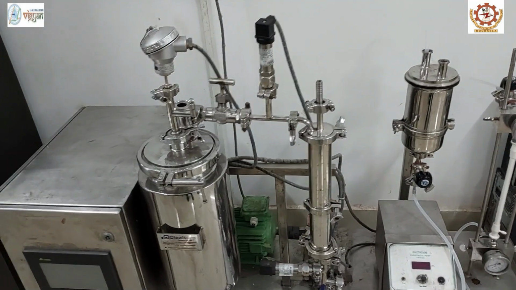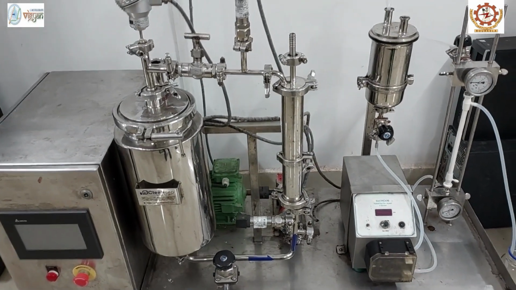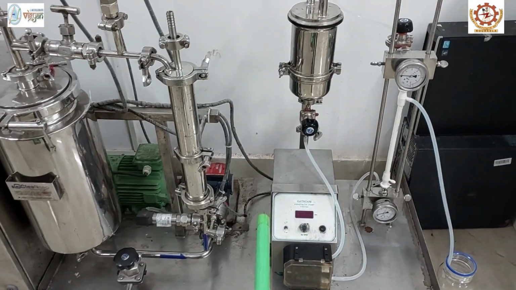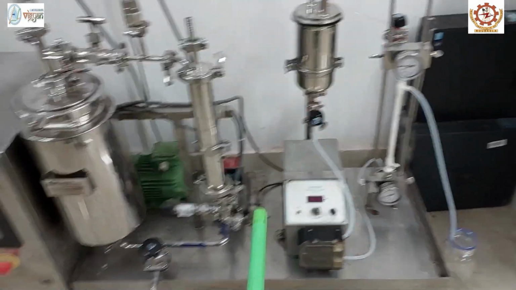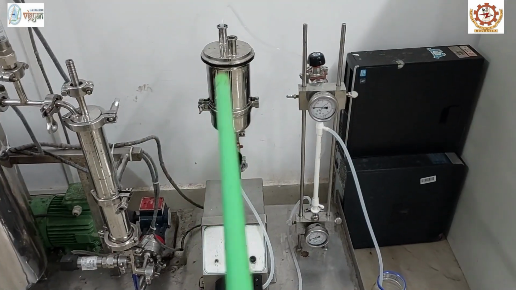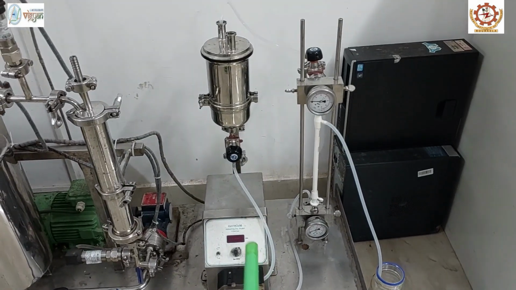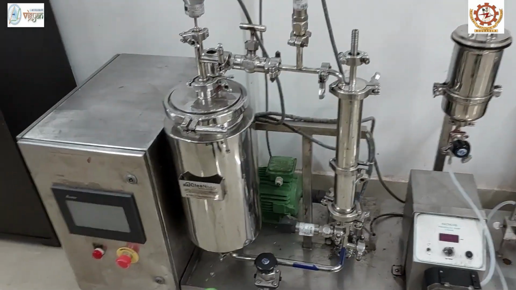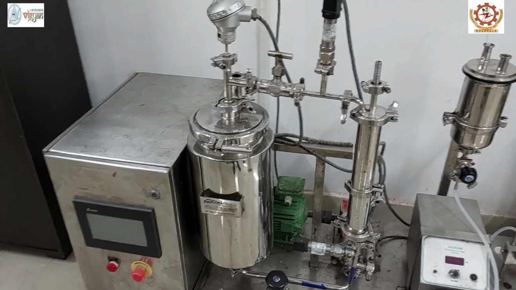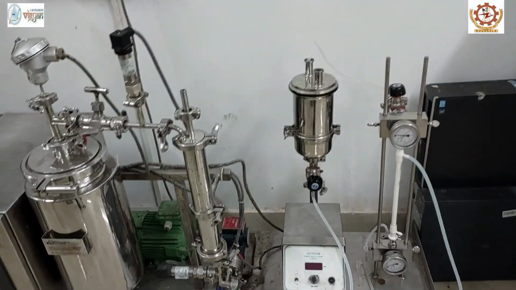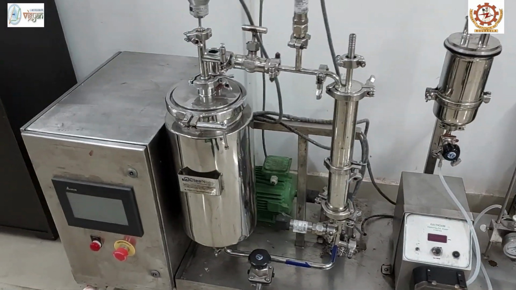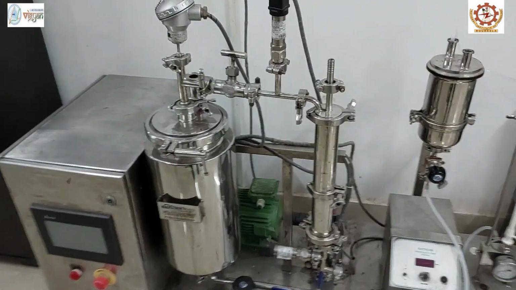What you are seeing here is a typical membrane filtration unit. It is divided into two separate sections. This is one section and this is another section. This section is used for microfiltration and ultrafiltration, and this section is used for nanofiltration and reverse osmosis, that is, for fruit juice processing. This portion is used for clarification and this portion is used for concentration.